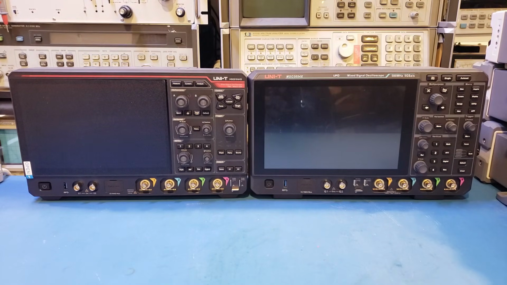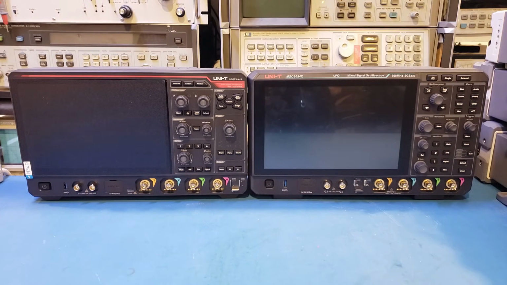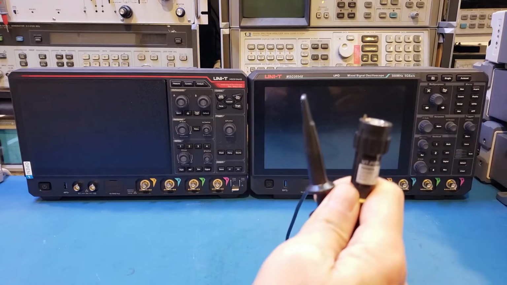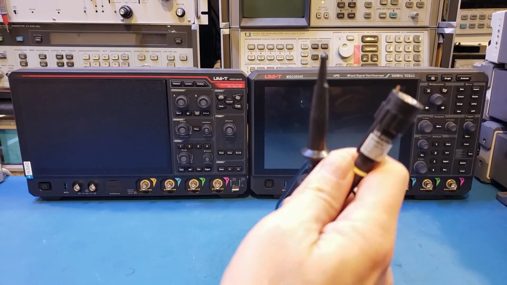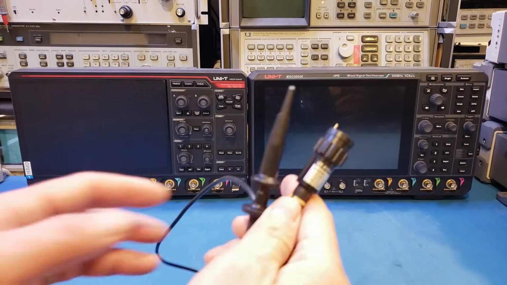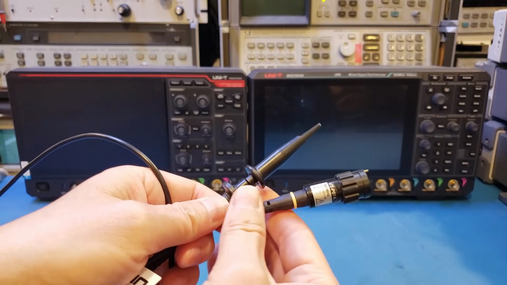In addition to the standard probes, the MSO5000HD series also supports active probes, as you can see here from the probe interface, just like the MSO3000X series. Active probes are crucial for measuring higher bandwidth signals beyond 500 MHz. And speaking of passive probes, the passive probes provided with the scope are these UT-P07 500 MHz probes, and you get 4 of these. Now, you may be asking, wait a minute, the MSO5104HD is a 1 GHz bandwidth scope, but why are the passive probes only rated for 500 MHz?